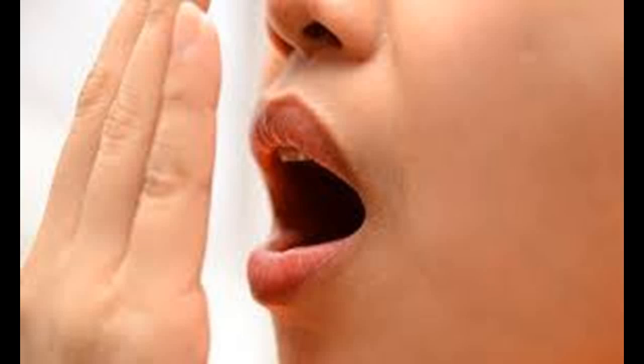How to treat and cure bad breath. Halitosis, commonly known as bad breath, is an embarrassing health condition that affects approximately 30% of people around the world.